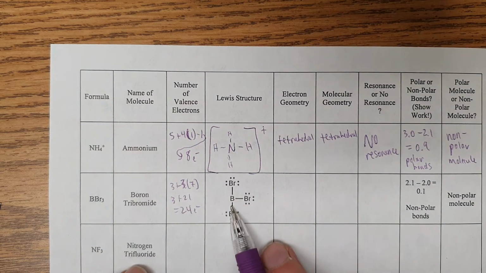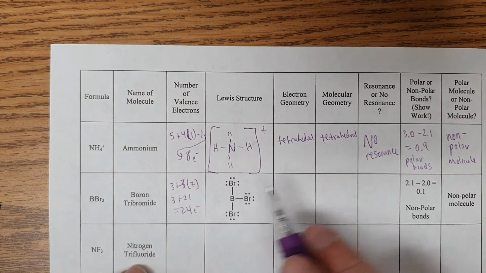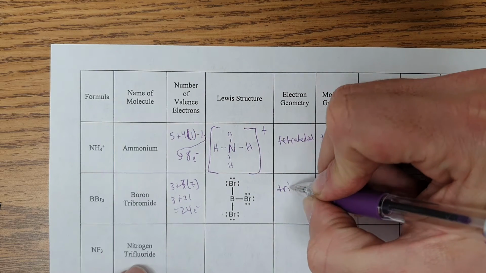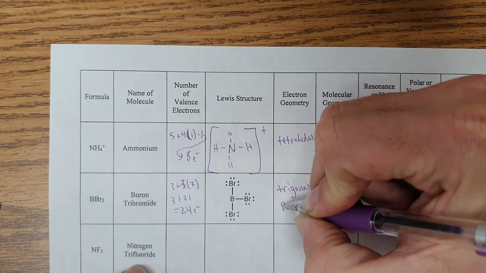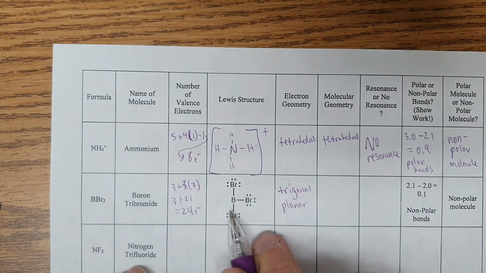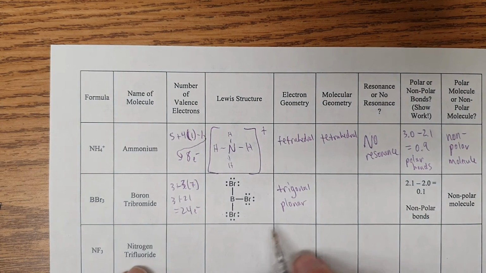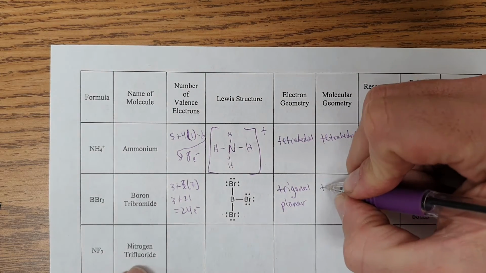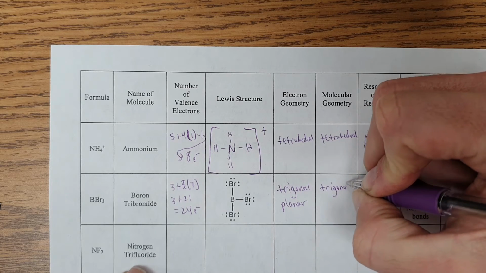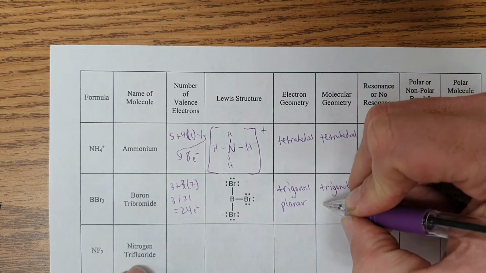What geometry? Electron geometry, 1, 2, 3 things off the center atom. Trigonal planar is the only possible thing to have when you have 3. No lone pairs, so same answer for molecular geometry.